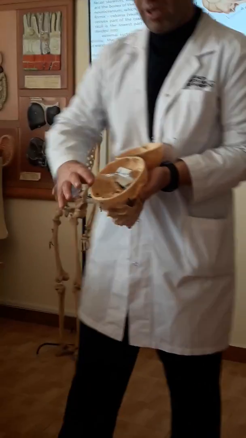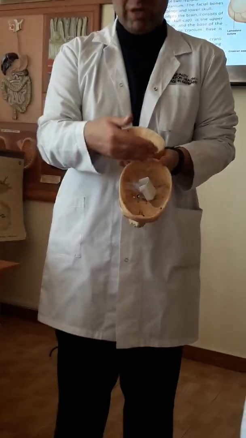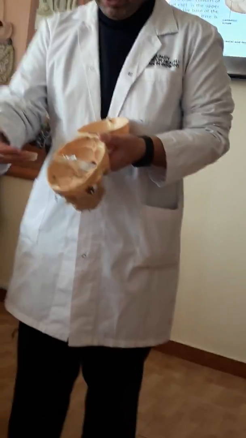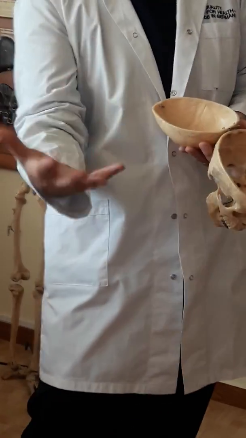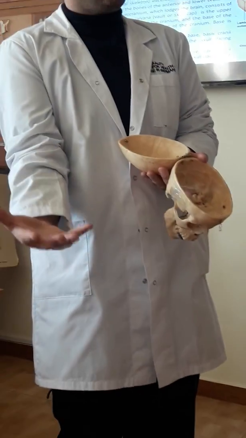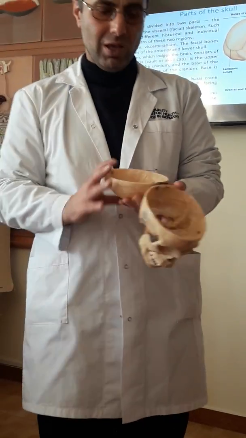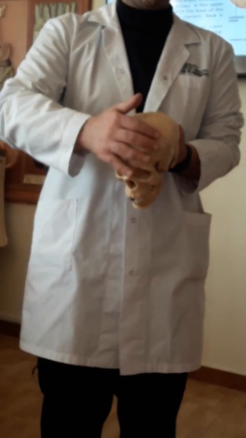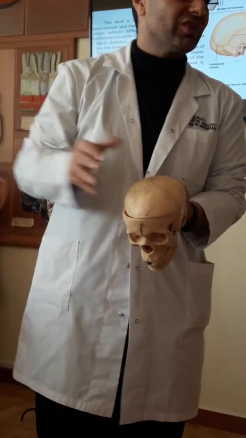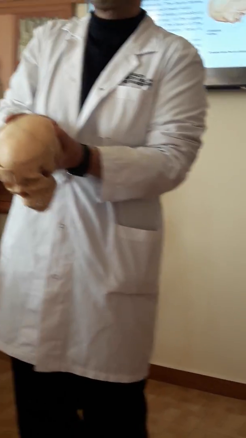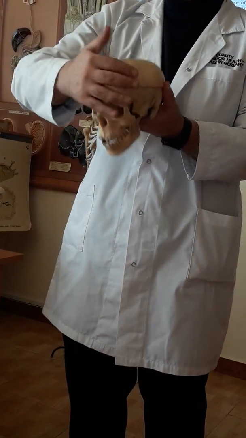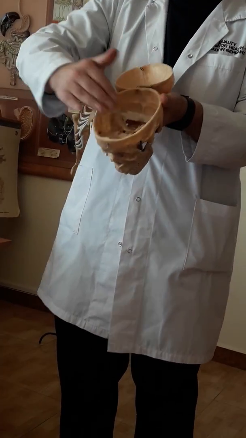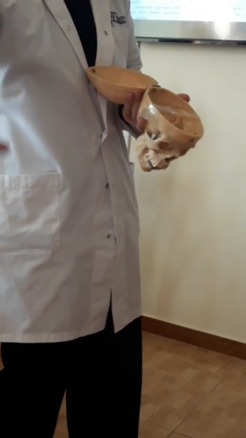Remember, inside of the brain box, now I open it to show for you. The inferior surface we call the base of the skull. The base of the skull is the chair for the brain. The brain is located here. The upper part we call the fornix of the skull. That's why all this brain box or cranial part, we divide into an upper part, which we call fornix, and a lower part, which we call base.